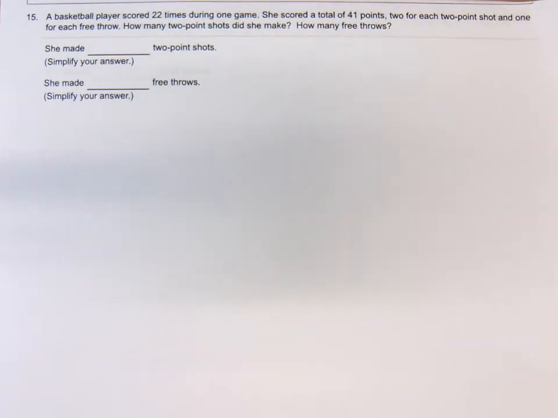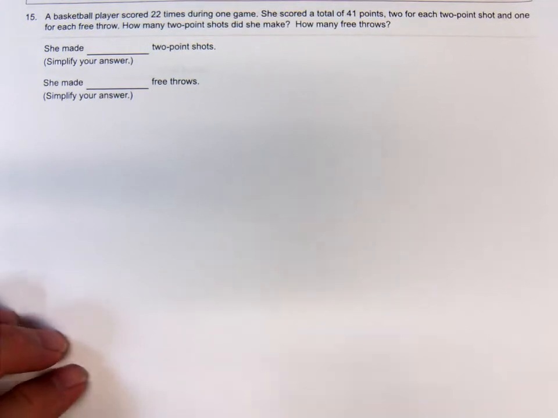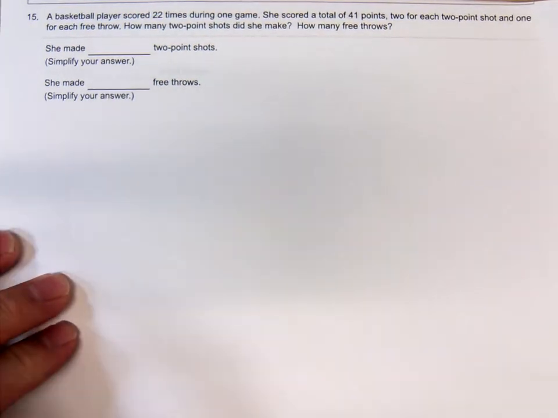Or if you want to use matrices, or there's a lot of websites, apps out there that can solve systems of equations. But the purpose here is to just practice setting them up, and I'll leave it to you to finish solving it. Now, here's the first one we're doing today.